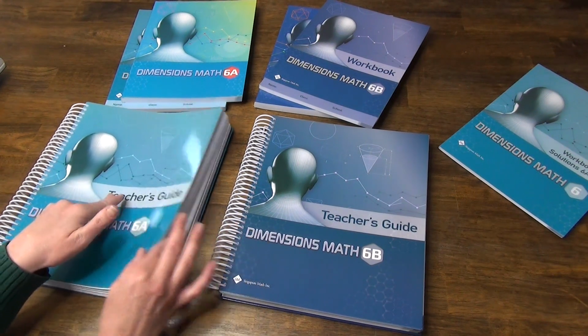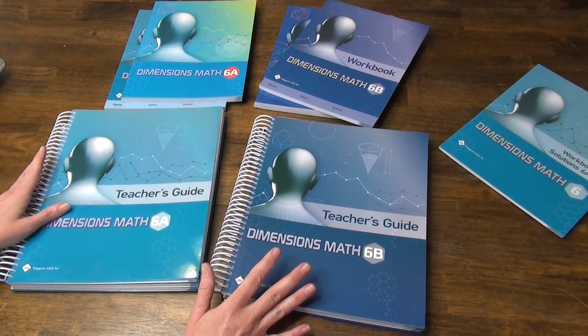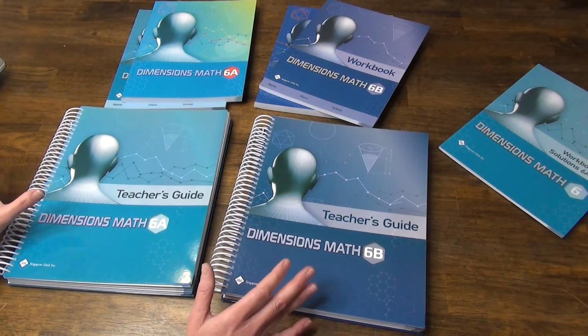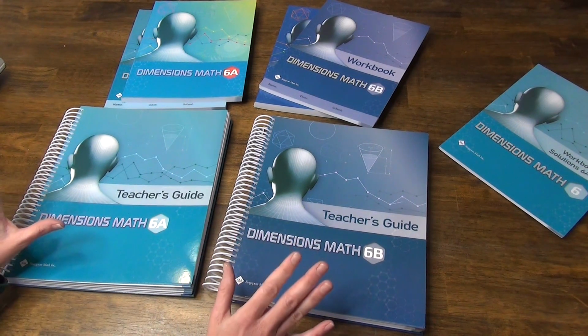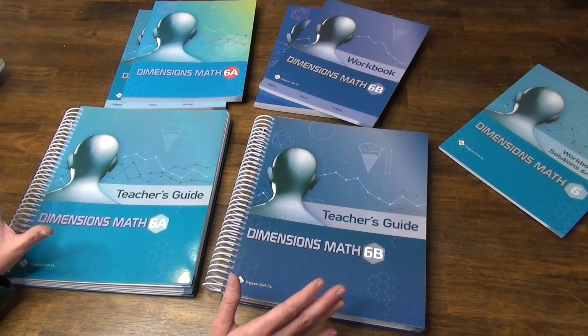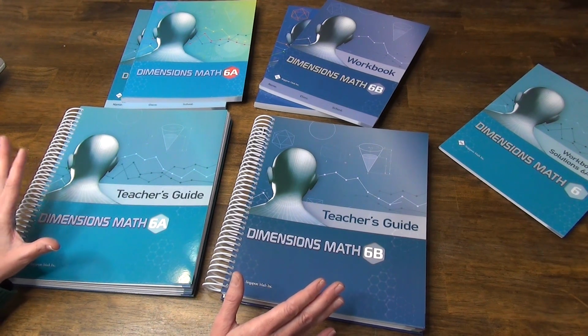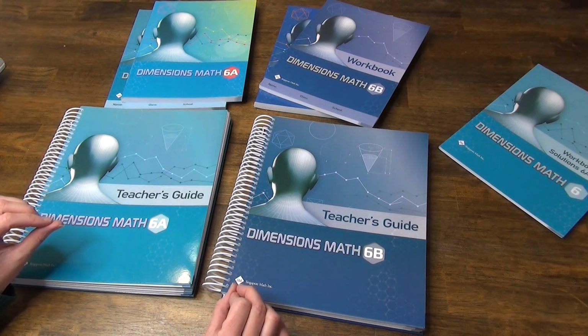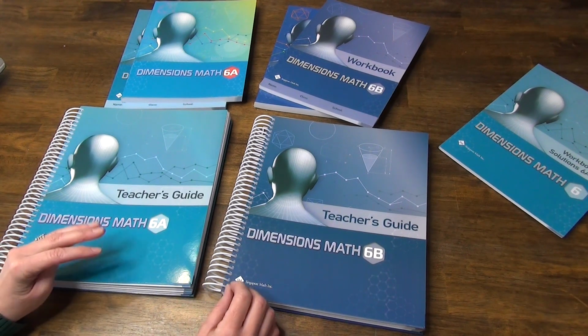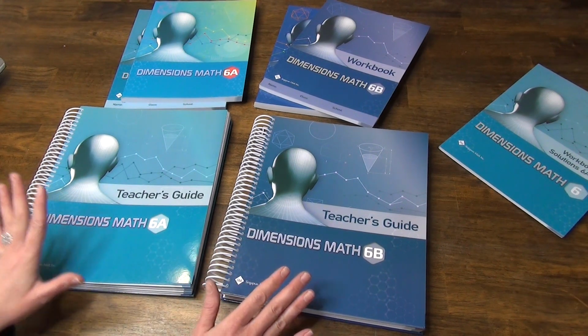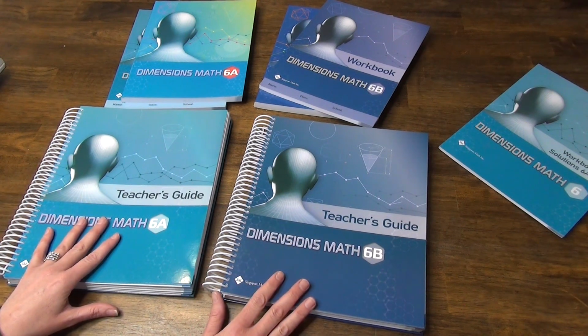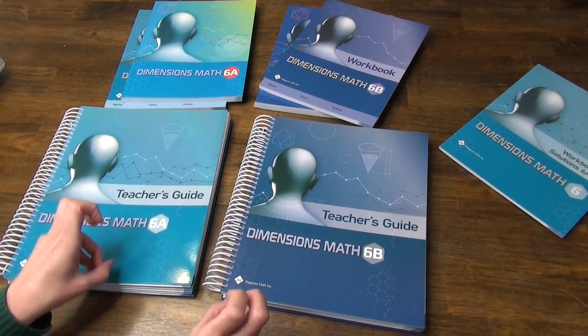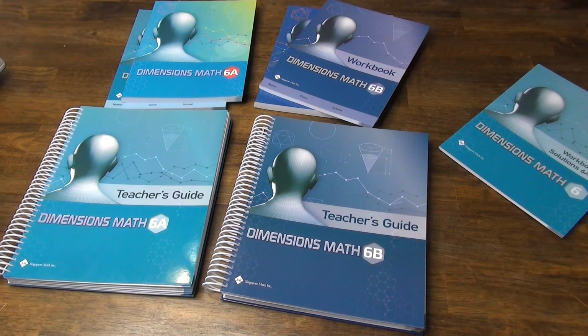It looks different inside. Some of the books are a little bit different, but as I was venturing out, figuring out what we were going to do for 6th grade, I found it extremely difficult to find any sort of program that was on level with this that would be 6th grade. So I was really having difficulty.